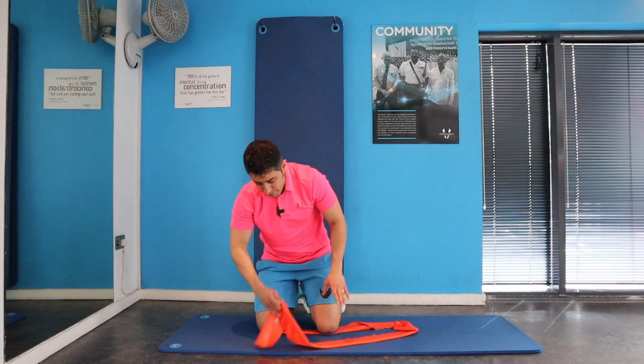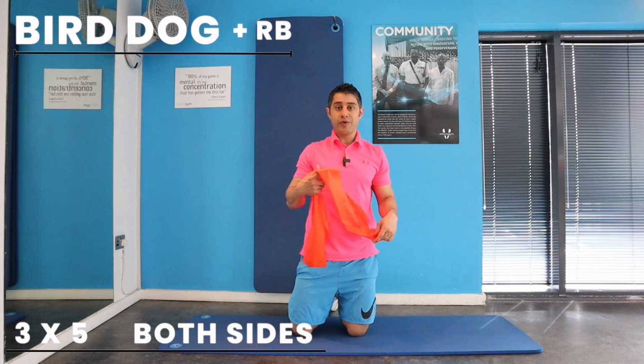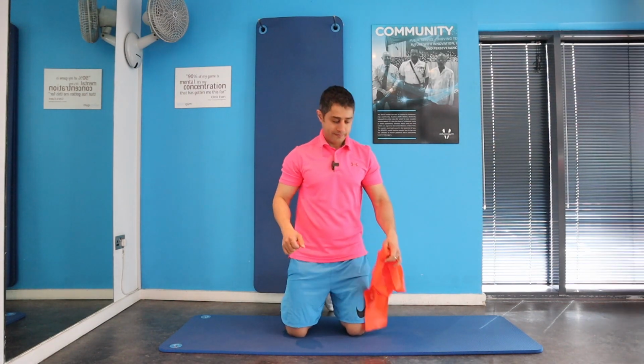Try to pick a medium strength resistance band, not very hard, because that's going to make things more challenging. You want to start getting the movement and slowly progress the colors.